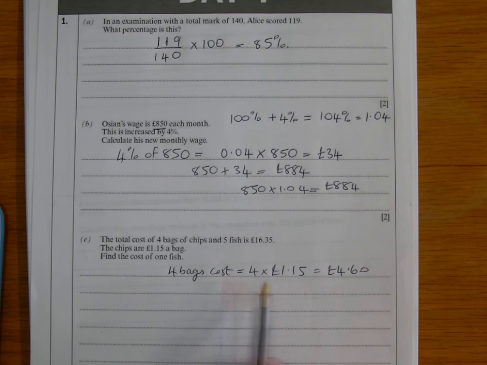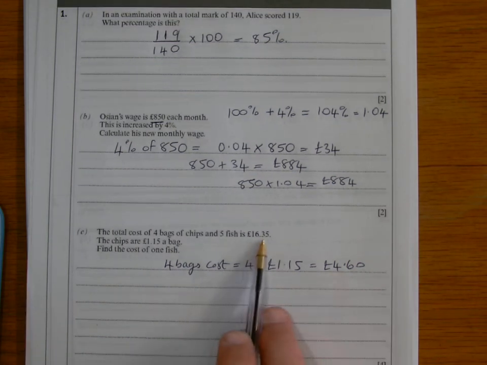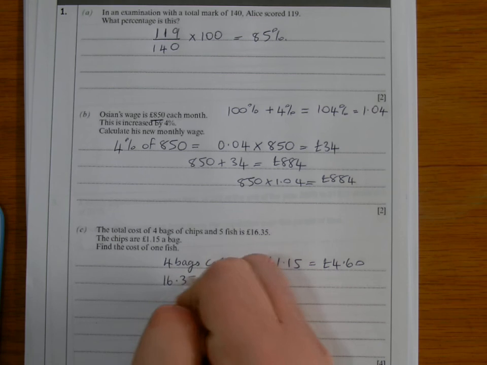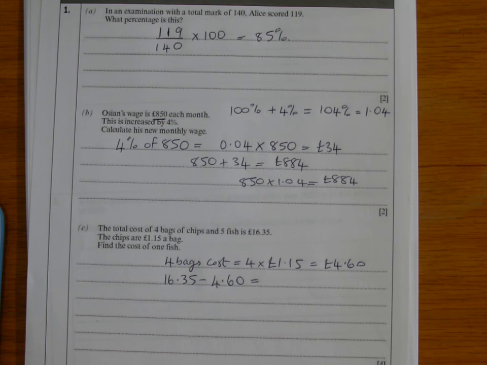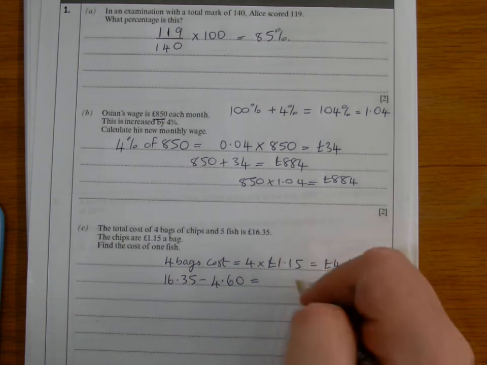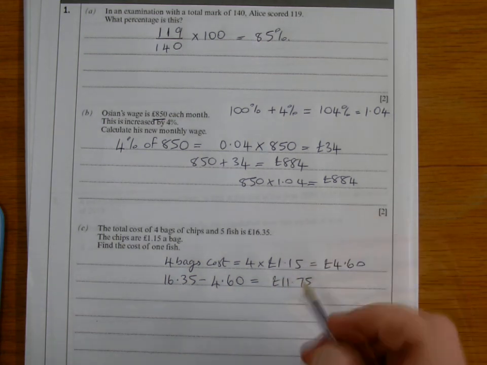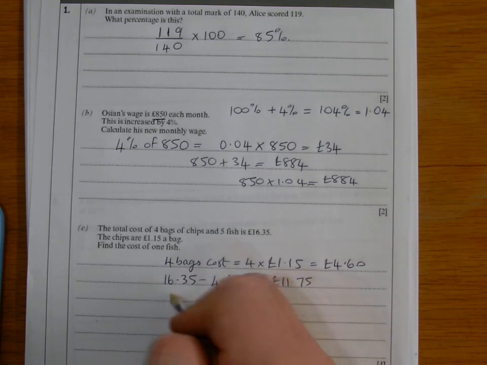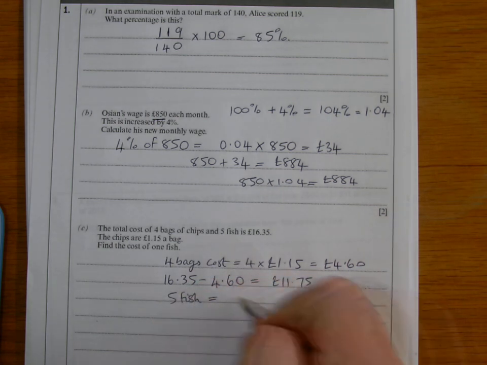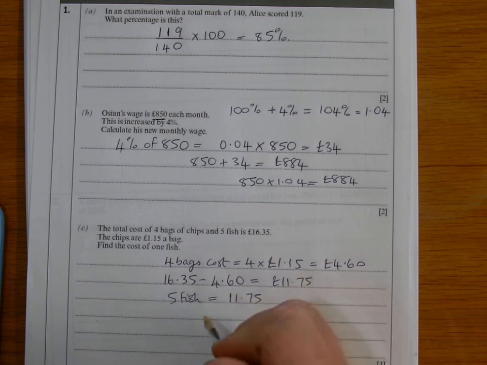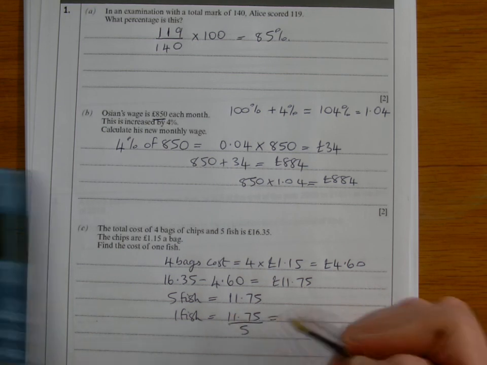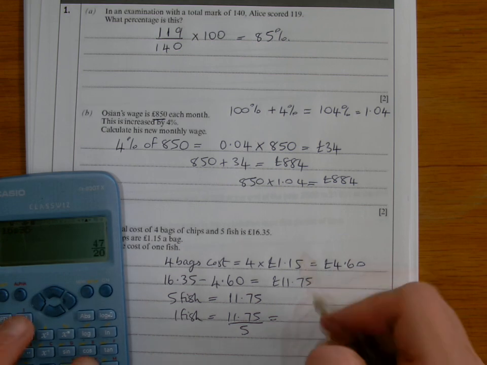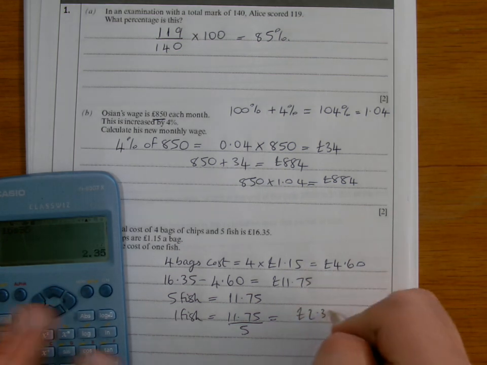So if the chips are going to cost £4.60, we could subtract it from the total to see what is left for the cost of the fish. If I do that, I get £11.75. So 5 fish will cost £11.75. Then of course, if 5 fish cost that, to work out 1 fish, we simply divide this by 5. So £11.75 divide by 5. If I do that on my calculator, press answer, divide by 5, I get £2.35.